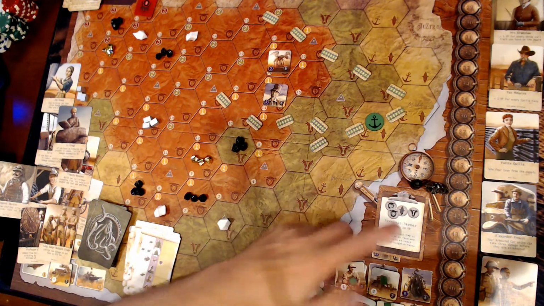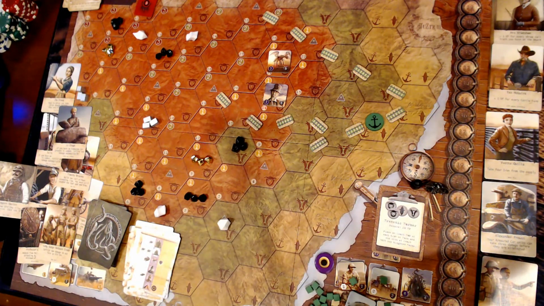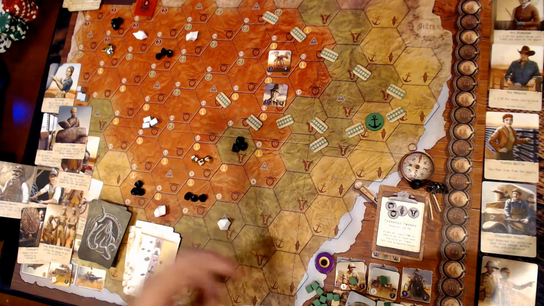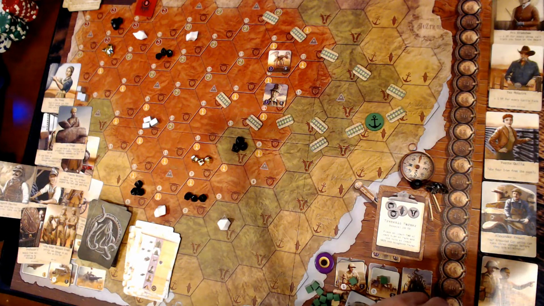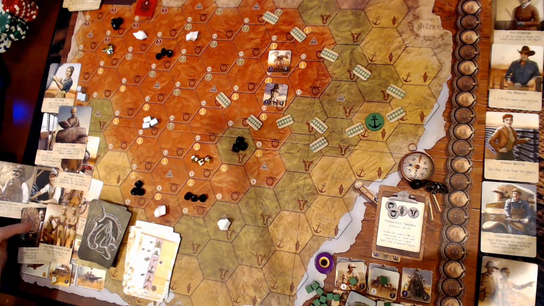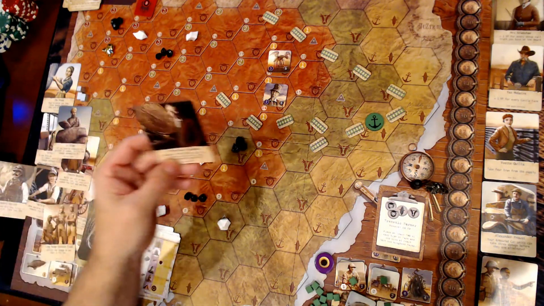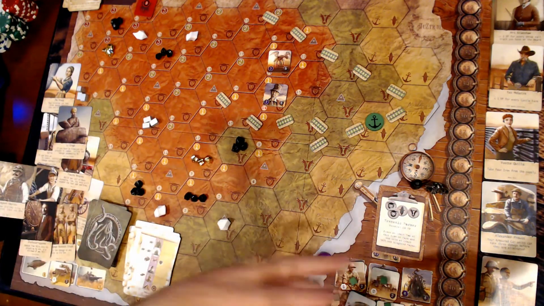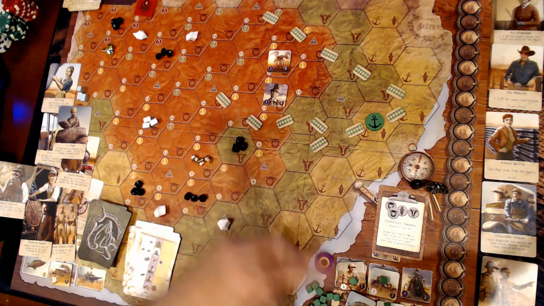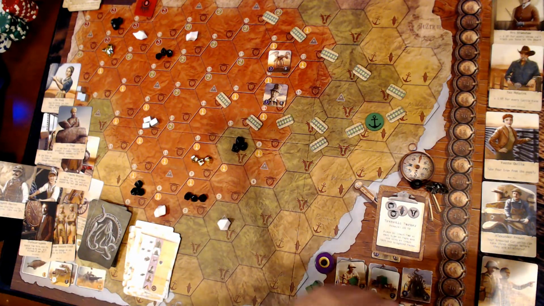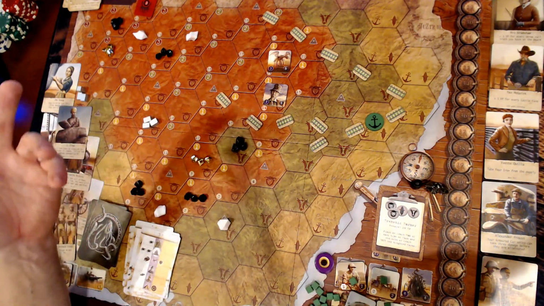Yeah, I don't see any sense in doing that. So what we're going to do is we're simply going to spend 2. Oh, wait, I forgot. We had that guy that reduces our time to fight by 1. So whenever we bring everyone, it should only cost us 2 time anyways. 1, 2, boom. Let's do it. Who do you want to fight?